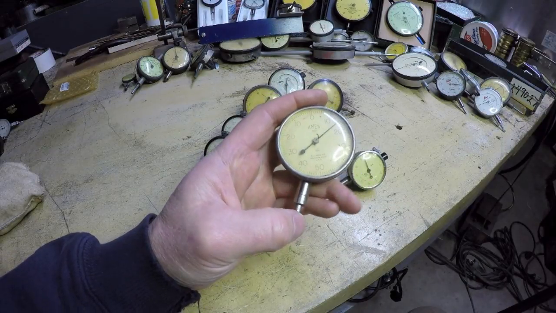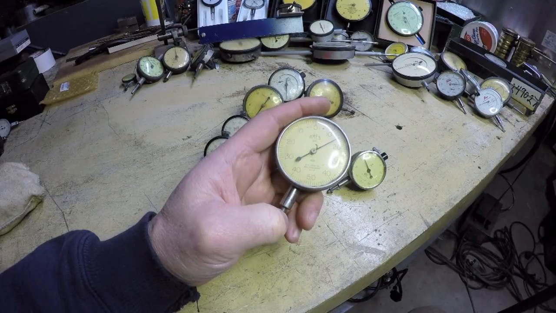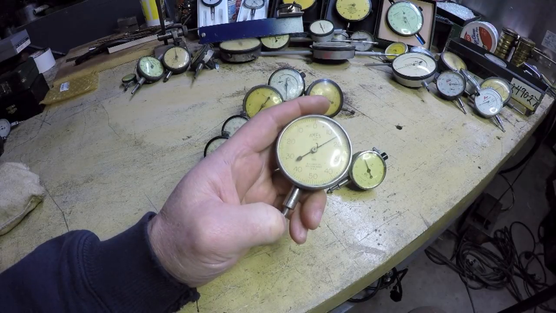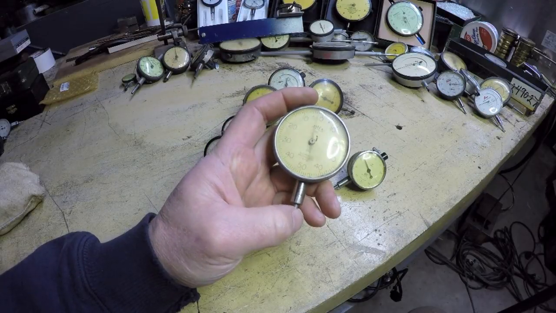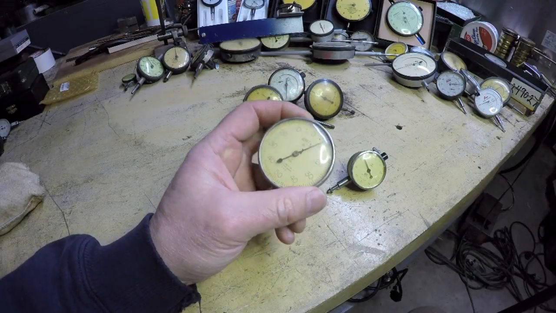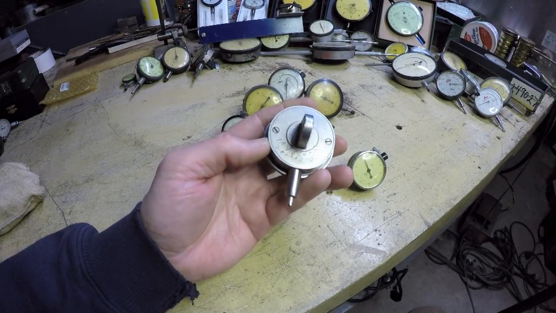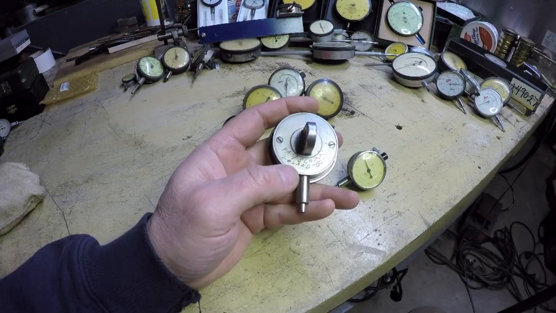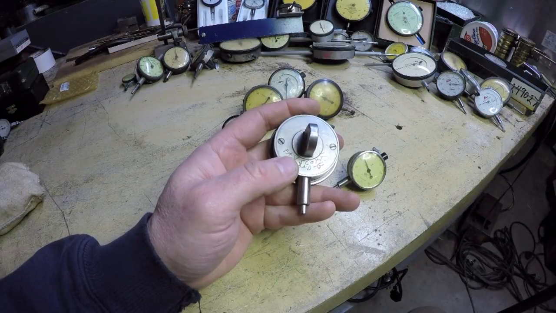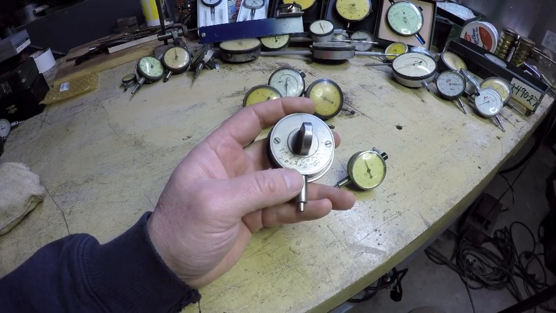This indicator here is made by the Ames Company, A-M-E-S. This company is also Waltham, Massachusetts. This indicator works perfectly fine. I think I have seen other indicators with this name, though. Now, the interesting thing on the back here is that somebody engraved Fay Scott, Leland.